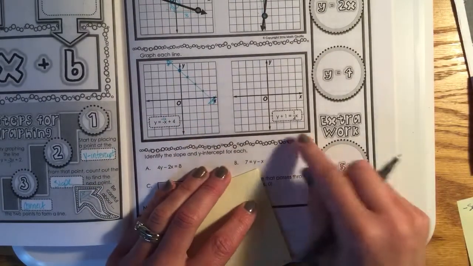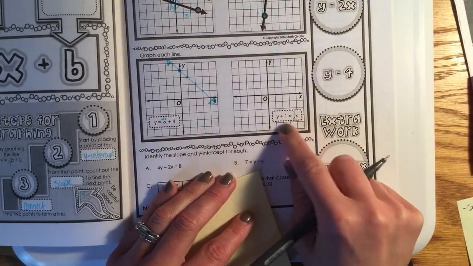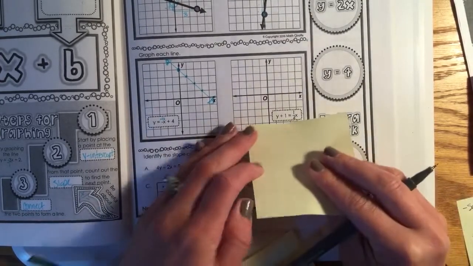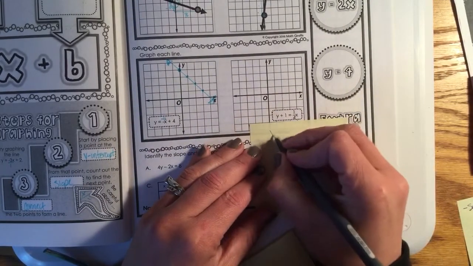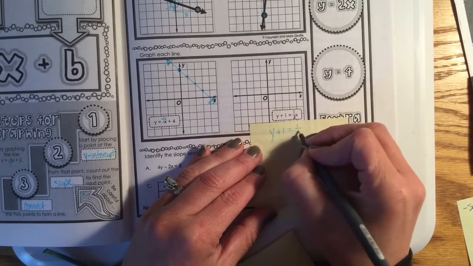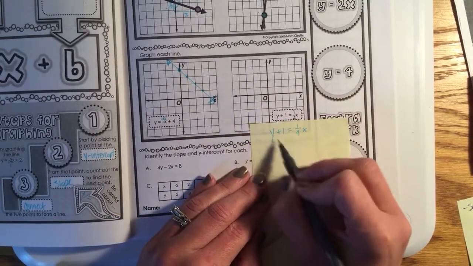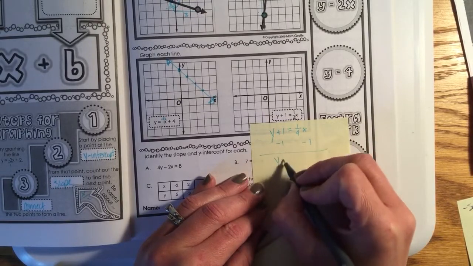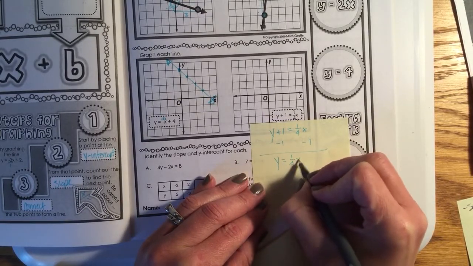Okay. Then your other one. Now this one is not in the right form, like the y is not alone. So I'm just going to show you this really quick. y + 1 = 1/4 x. We've got to get rid of this 1, so we're going to subtract it to the other side. y = 1/4 x - 1.